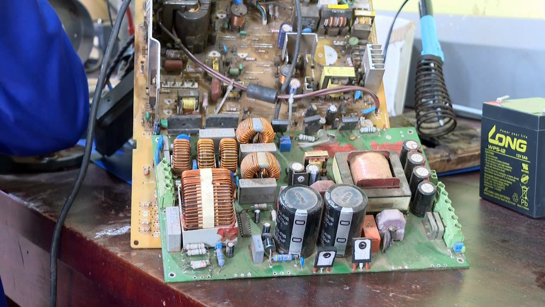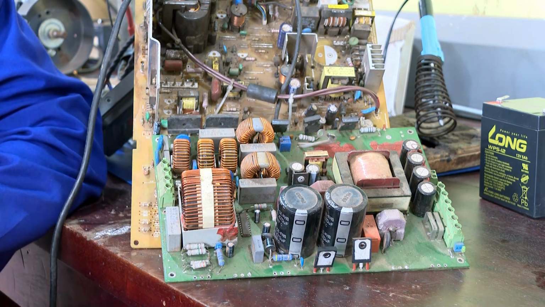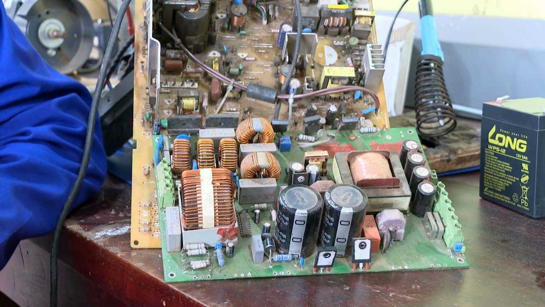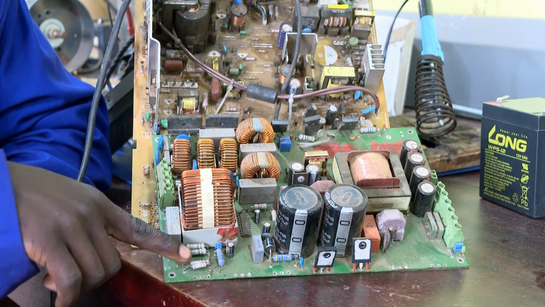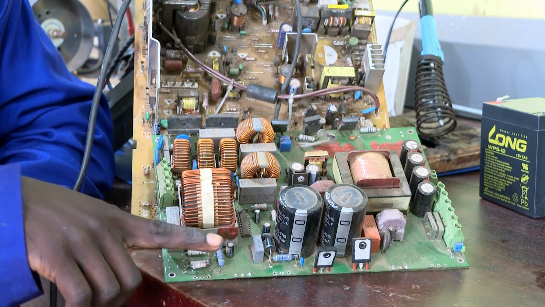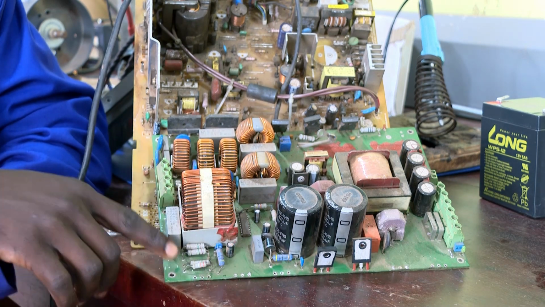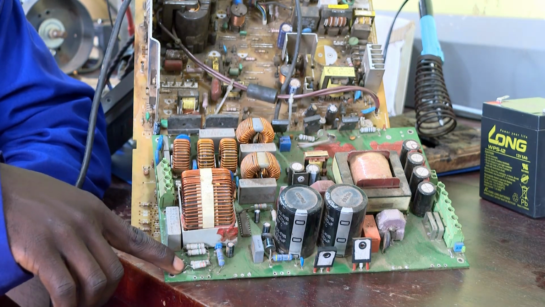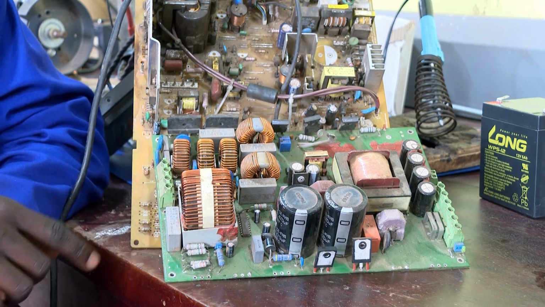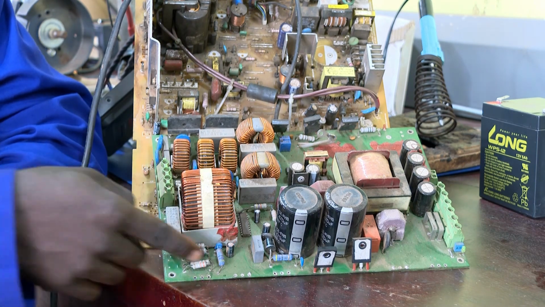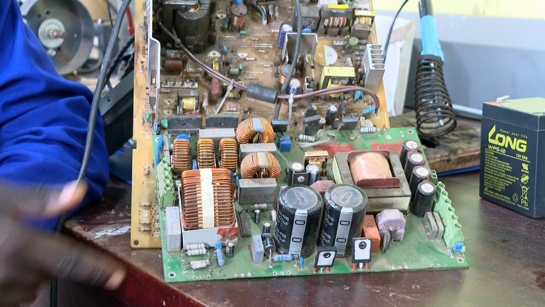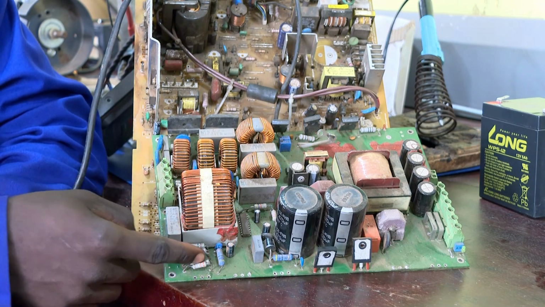I've already talked about how to read these color bands in our previous videos, so you should go and look for it. These color bands indicate the capacity of this resistor. You can use these color bands to calculate the capacity of this resistor and the range at which it can work.